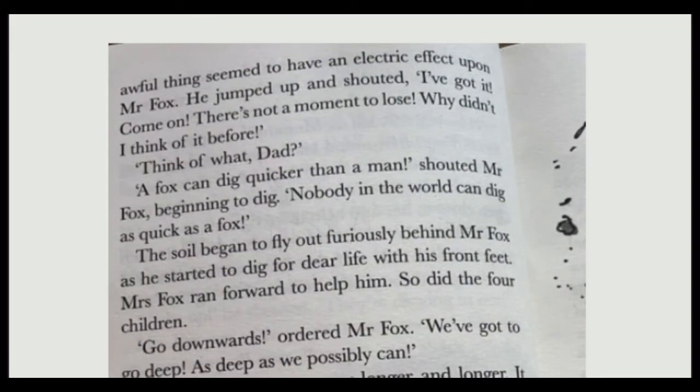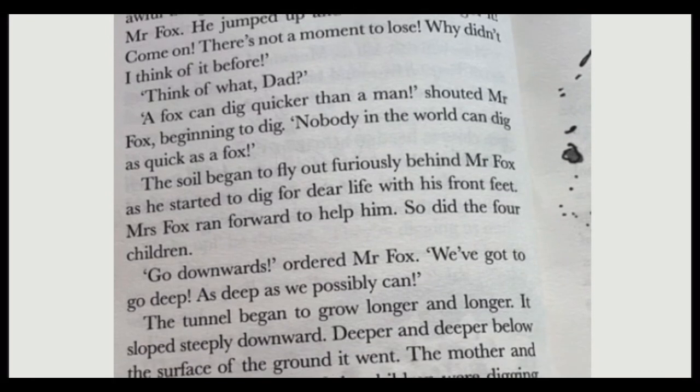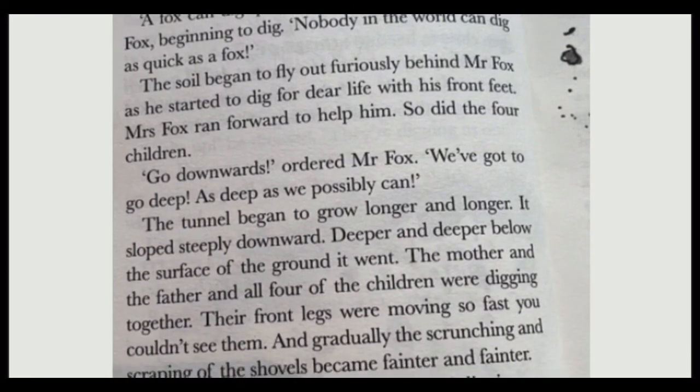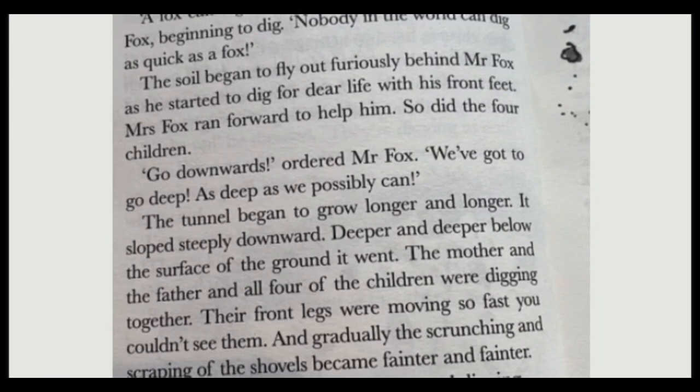the ceiling. The sight of this awful thing seemed to have an electric effect upon Mr. Fox. He jumped up and shouted, "I've got it! Come on! There's not a moment to lose. Why didn't I think of it before?" "Think of what, Dad?" "A fox can dig quicker than a man," shouted Mr. Fox, beginning to dig. "Nobody in the world can dig as quick as a fox." The soil began to fly out furiously behind Mr. Fox as he started to dig for dear life with his front feet.